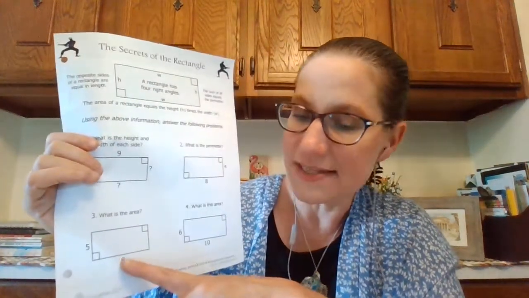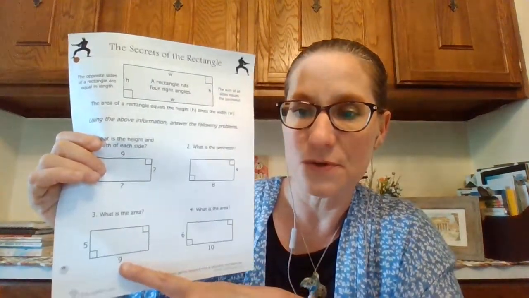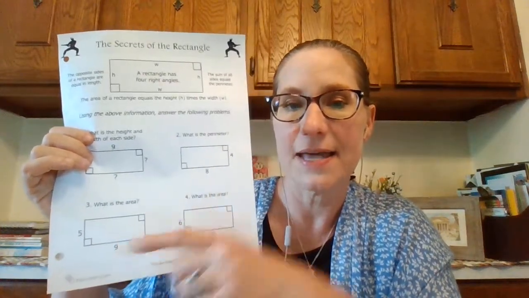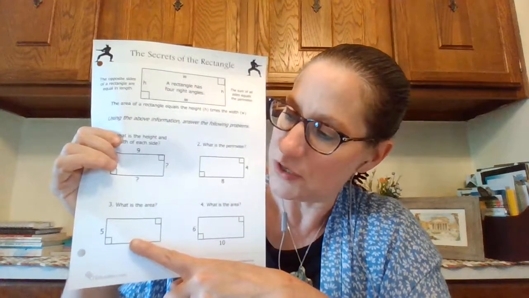Now we're going to find down here the area. So what did it say about finding the area? You're going to multiply 5 times 9. So you can count by 5. 9 times 5, 10, 15, 20, 25, 30, 35, 40, 45. And that will be your area.